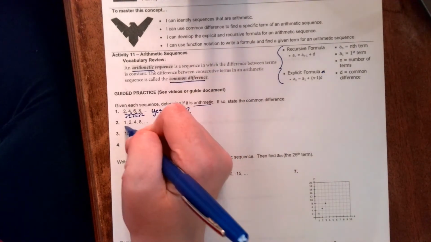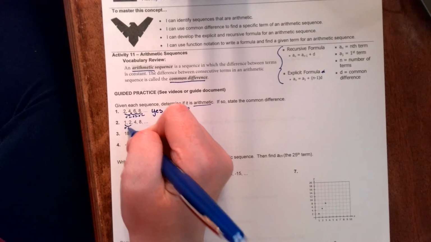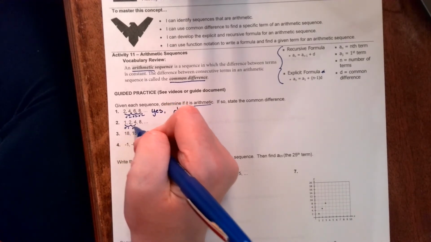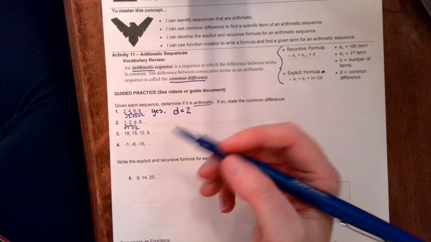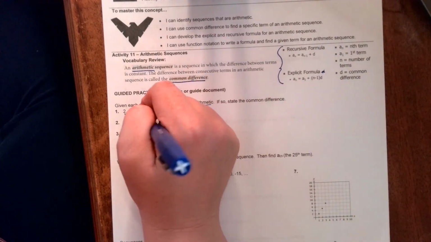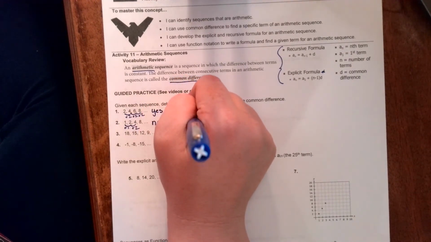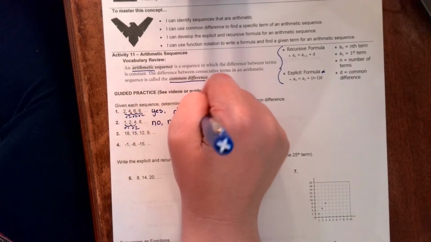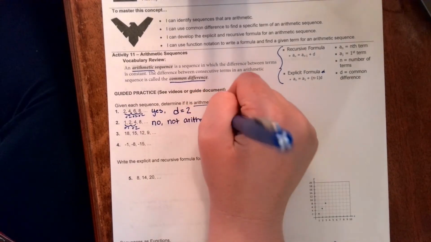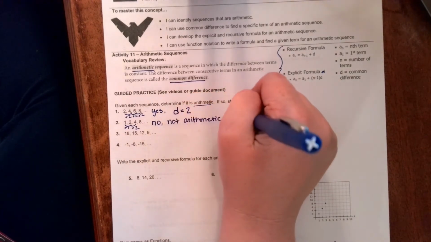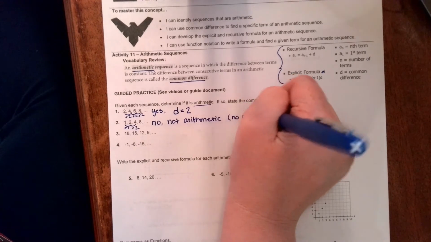Alright, number 2. To get from 1 to 2, I add 1. To get from 2 to 4, I add 2. I could continue, but I already see that this is not constant. So no, this is not arithmetic. There's no common difference.